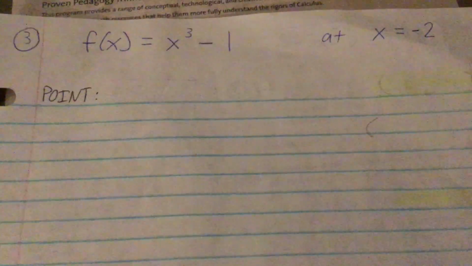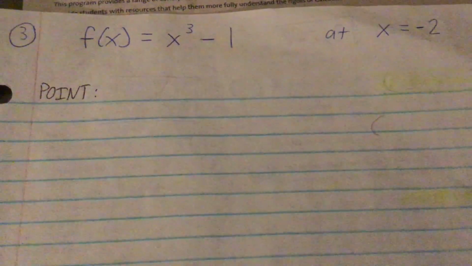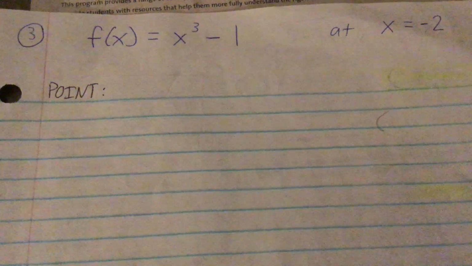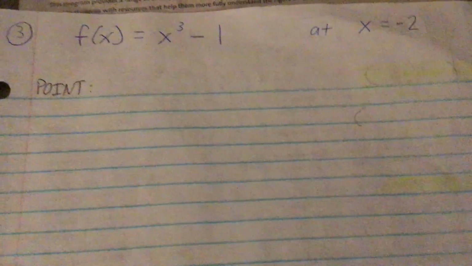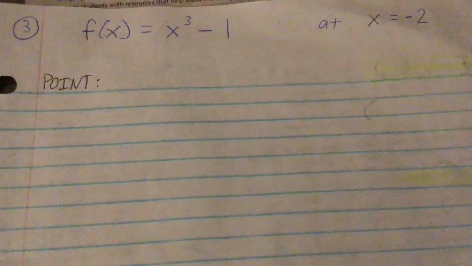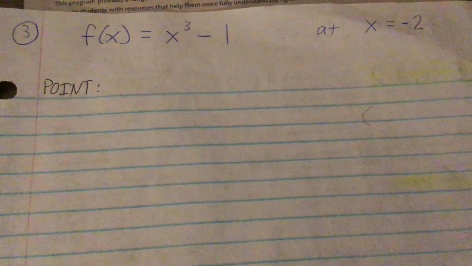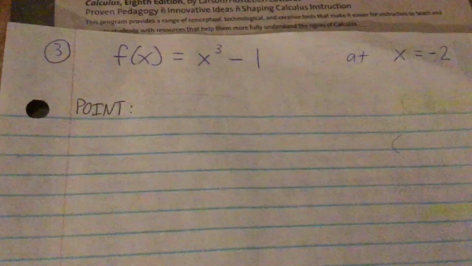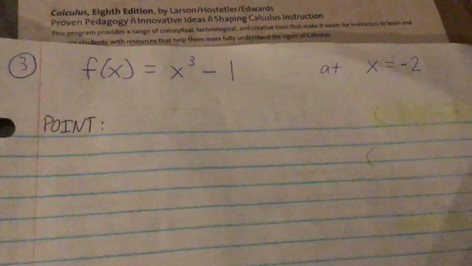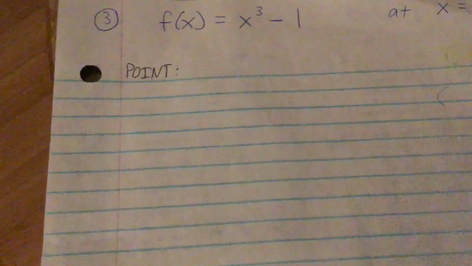All right. Now, write the linear equation for the tangent line for f of x is equal to x cubed minus 1. Find the equation of the tangent line at x equals negative 2. See if you can do this problem on your own. Okay, now that you have done this problem on your own, let's go over this together.